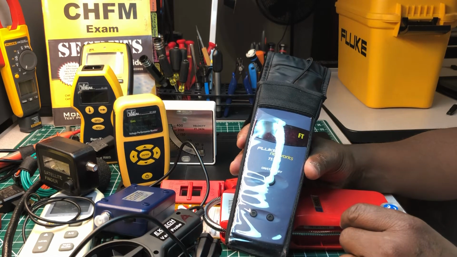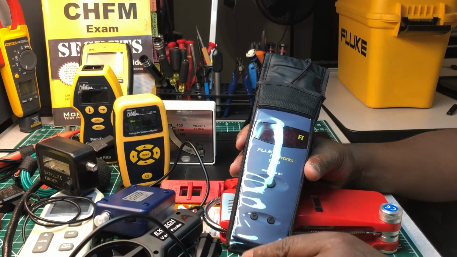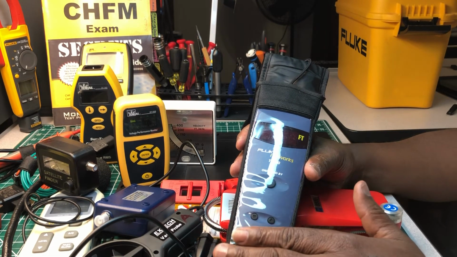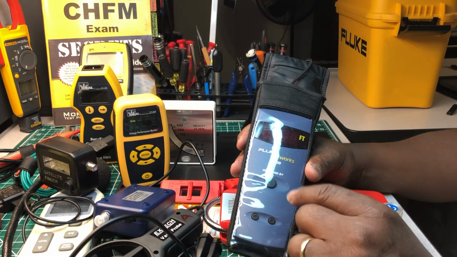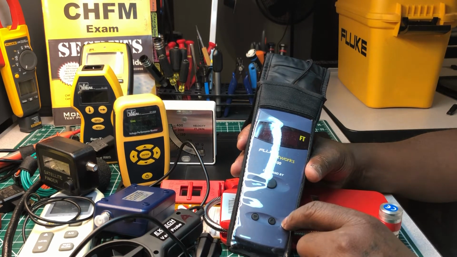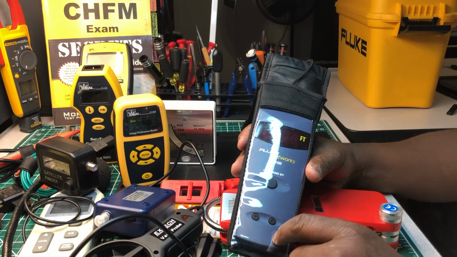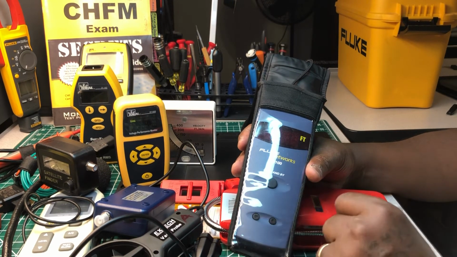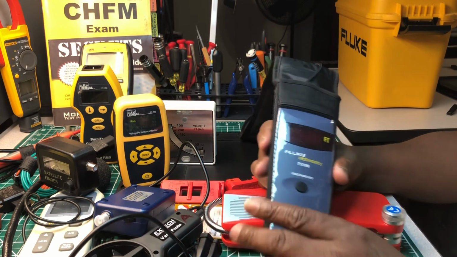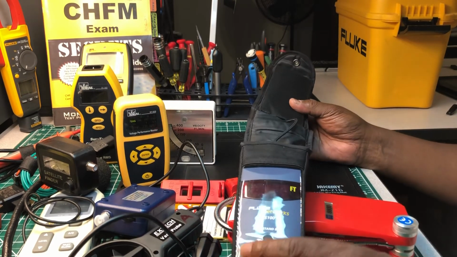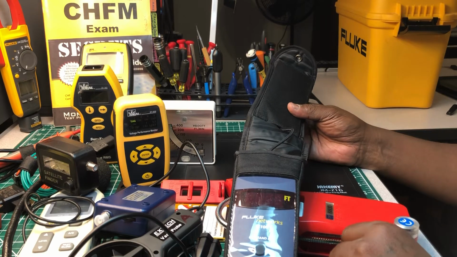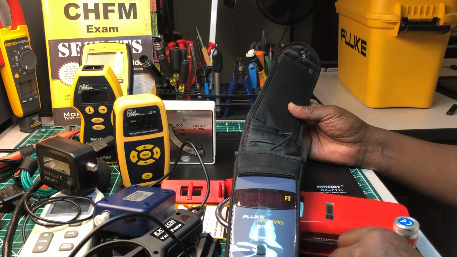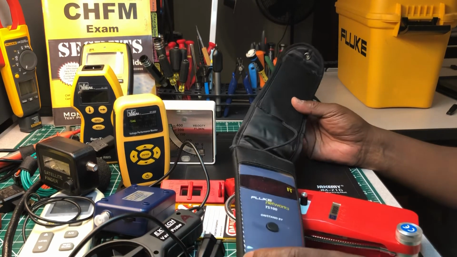So, I actually use this. If there was a short or a break in the wire somewhere, it could be on the motor or whatever, this would tell me exactly how far away it is, and it tells you in feet. I also used to use this as a circuit breaker finder, and it works really good.